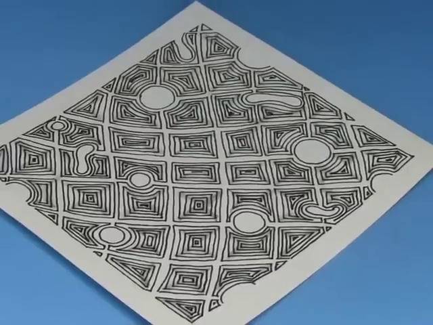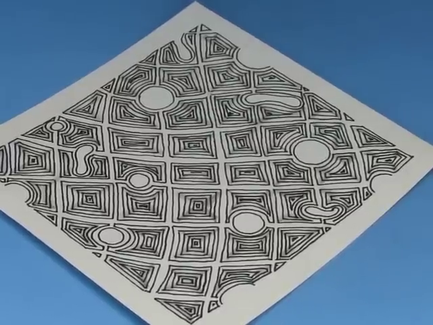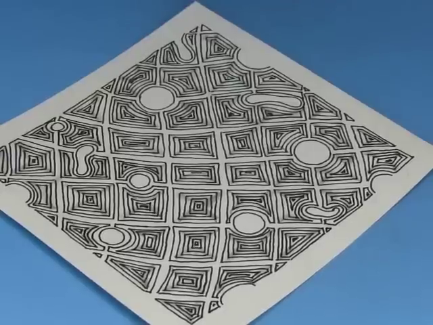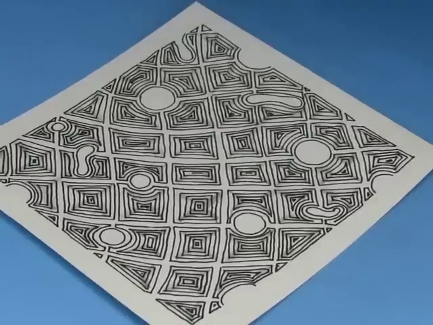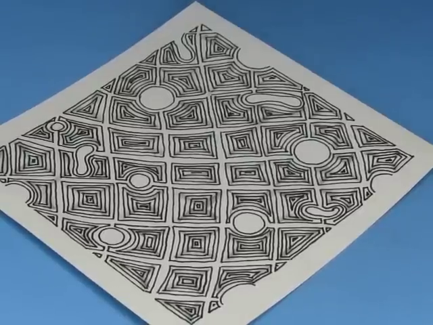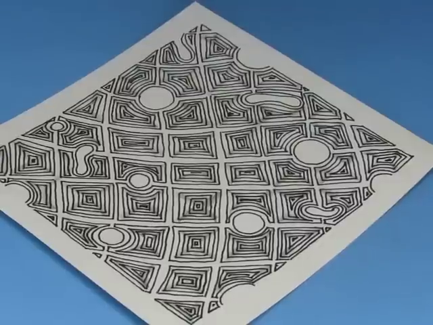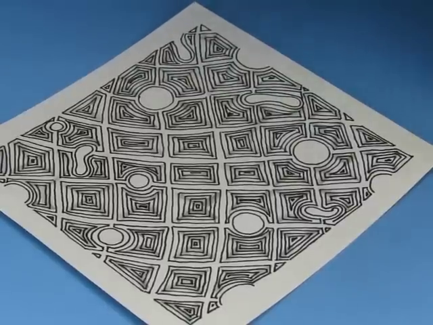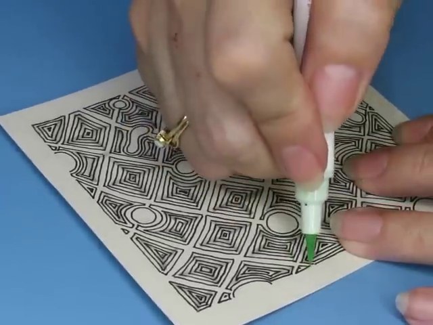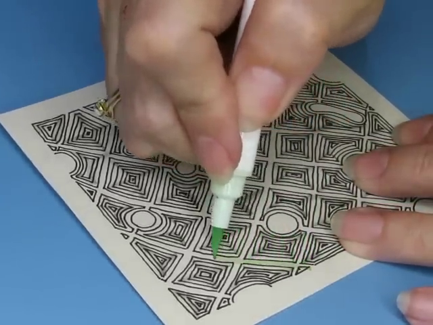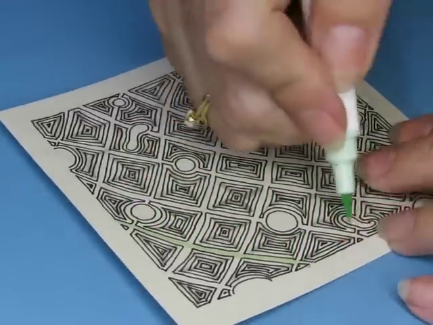But I think I want to enhance my grid, so I'm going to do it with my markers. I'm going to make my grid light green. Why light green? I don't know. It's what came to me. Just a light green.